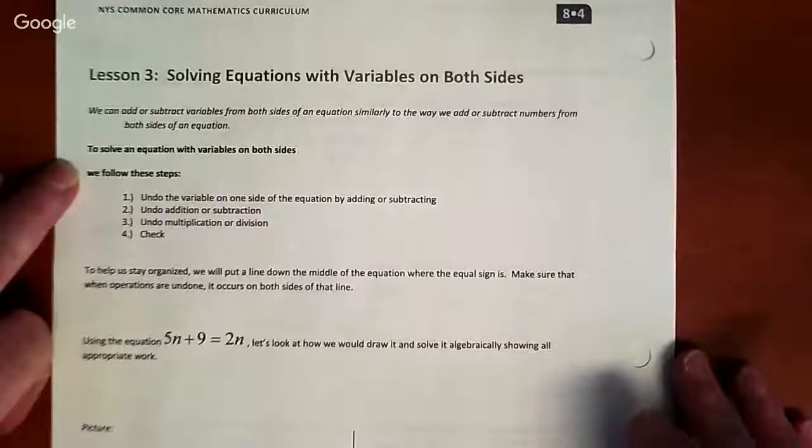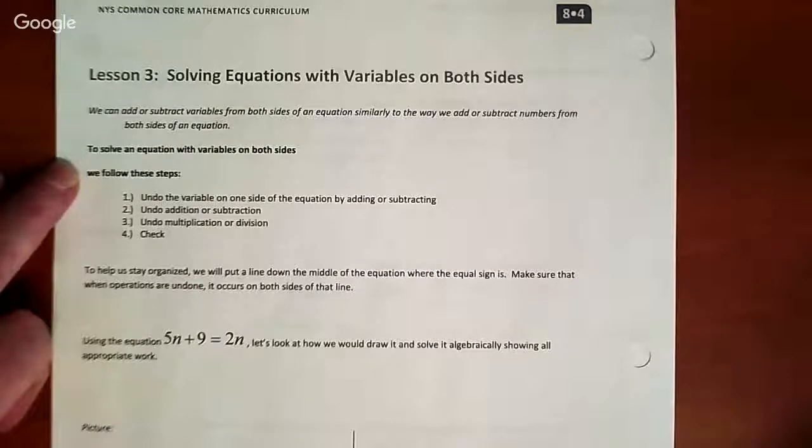Okay, this is lesson 3, solving equations with variables on both sides. We can add or subtract variables from both sides of an equation similarly to the way we add or subtract numbers from both sides of an equation. To solve an equation with variables on both sides, we follow these steps.